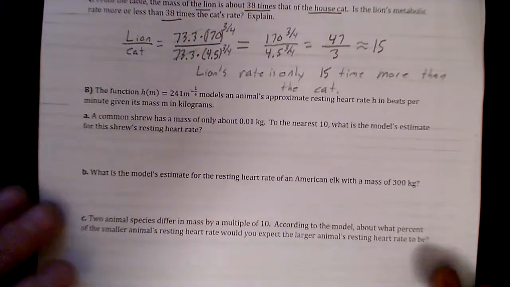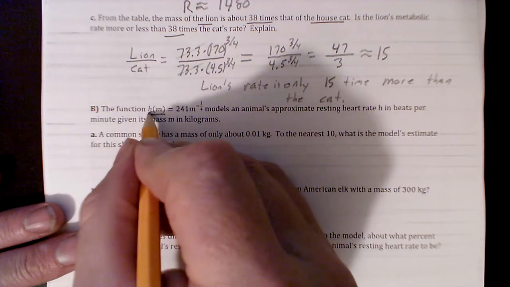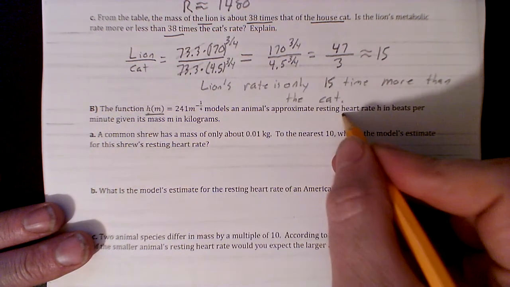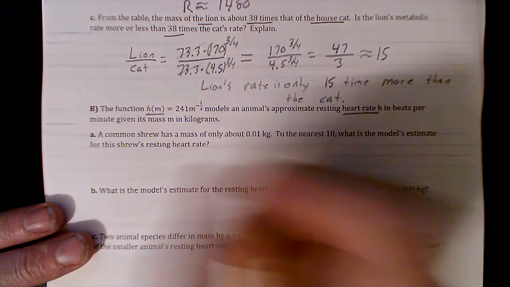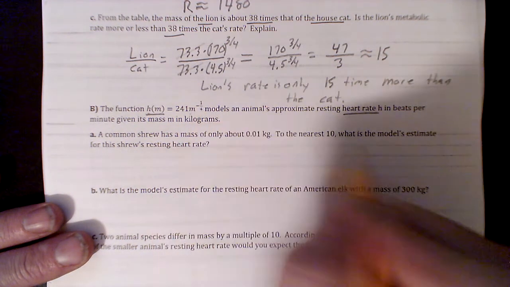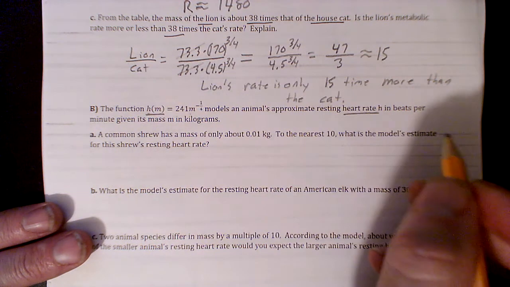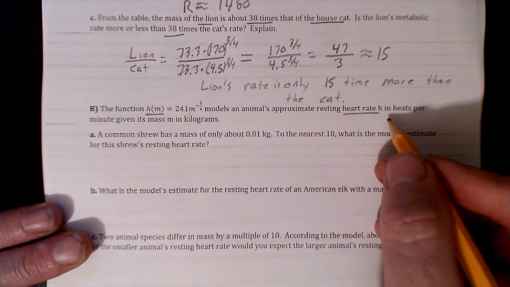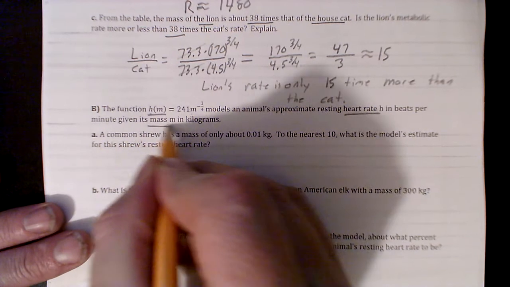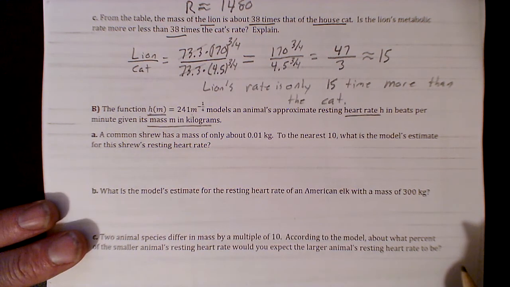All right. Let's go ahead and do one more, and then we're done, I think. I think this is page 4, and I only gave you 4 pages for this guy. It says this function, h of m. So whatever h is, my output. Let's find out. That's the heart rate. So the heart rate is my output, is equal to 241, that's my coefficient, m to the negative 1/4 power. Let's see. That's given the heart rate in beats per minute, given mass. All right, so the mass is my input, heart rate's my output.